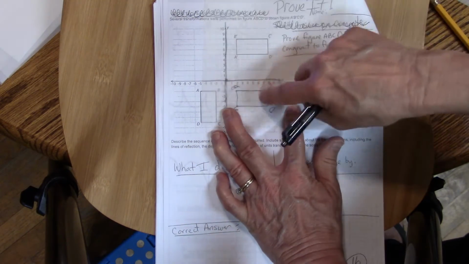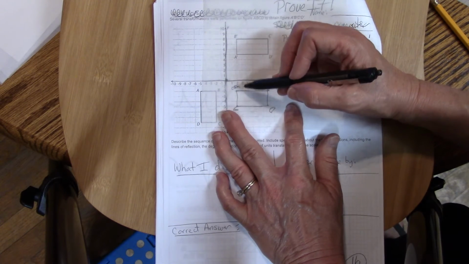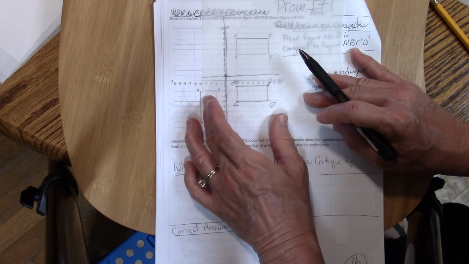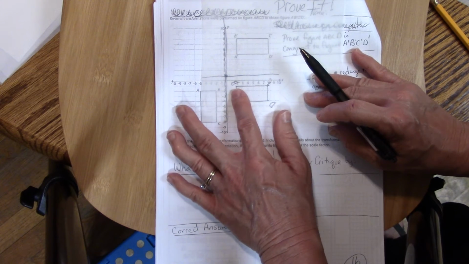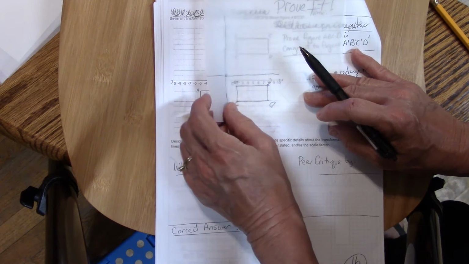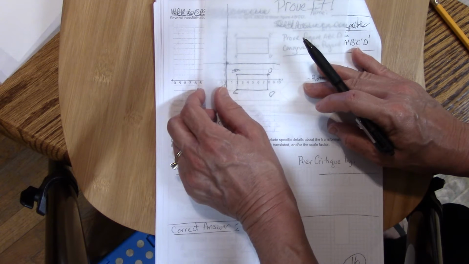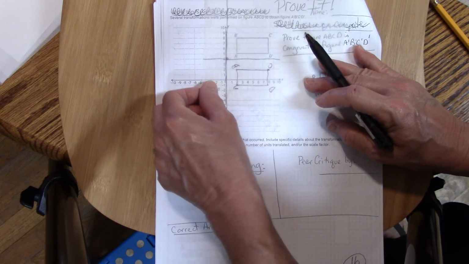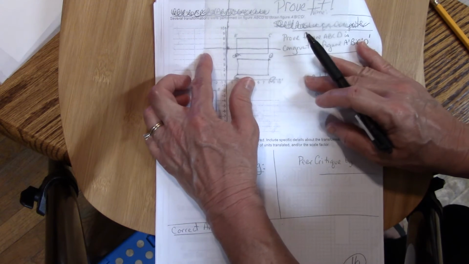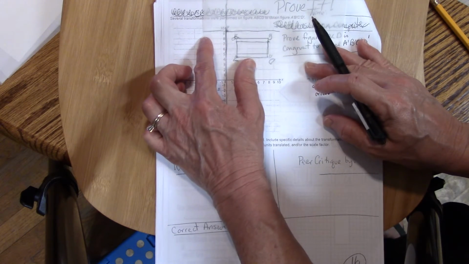Now what do I need to do to map this on top of here? I need to move it up. Well, let's see how many places we move it up. 1, 2, 3, 4, 5, 6, 7, 8, 9, 10.